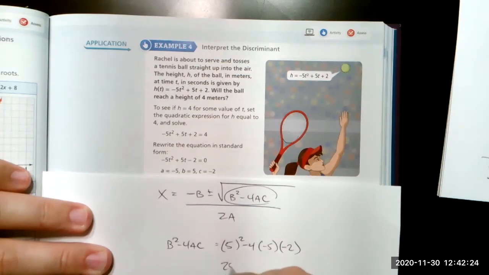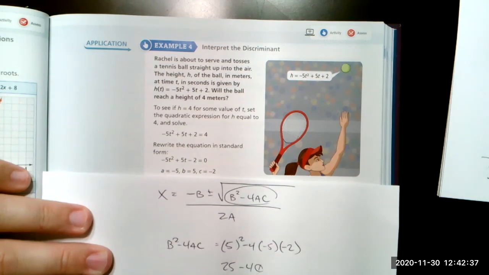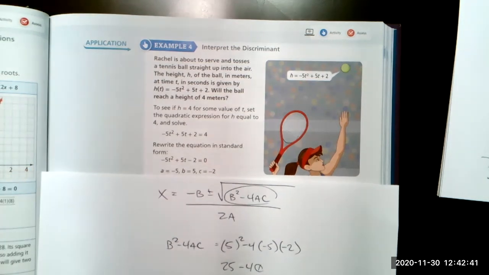5 squared is 25. Negative 4 times negative 5 times negative 2, that's lots of negatives, so be careful. Negative 4 times negative 5 is 20. 20 times negative 2 is negative 40. 25 minus 40 is negative 15. Whoa, sorry.